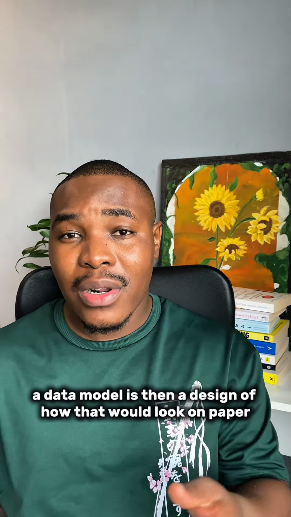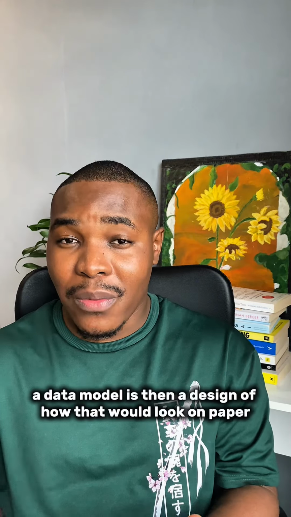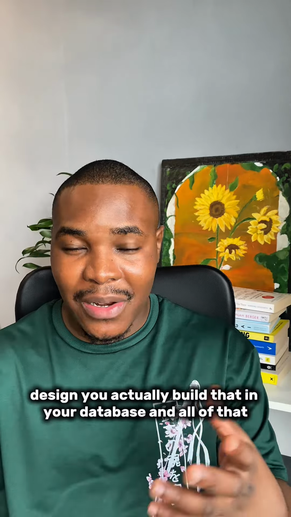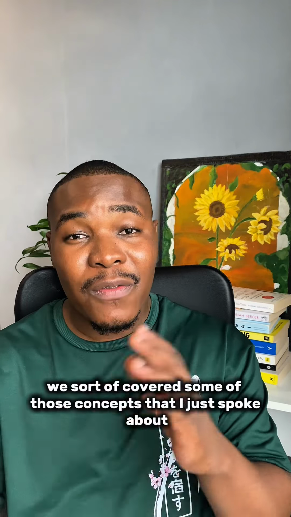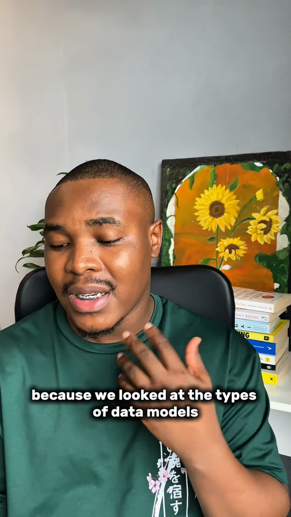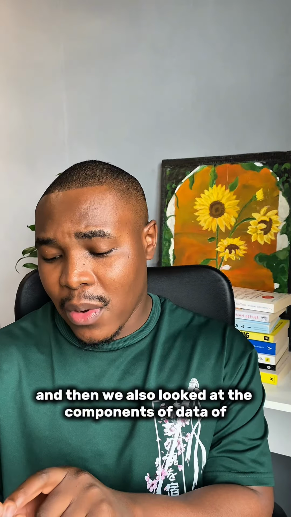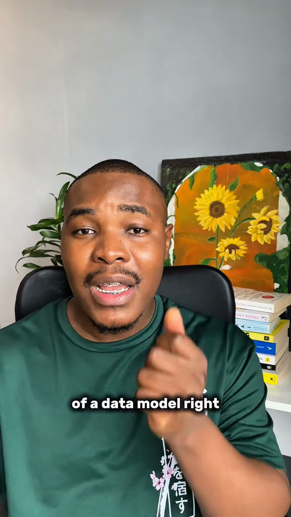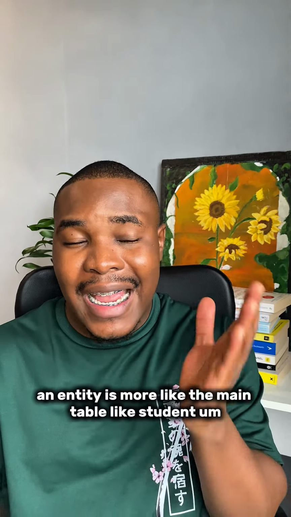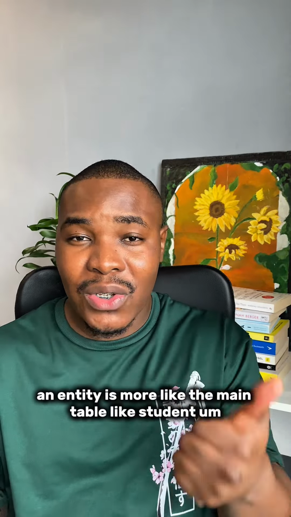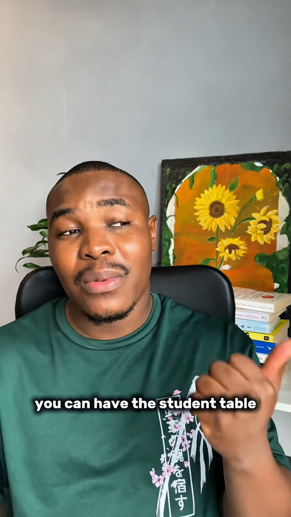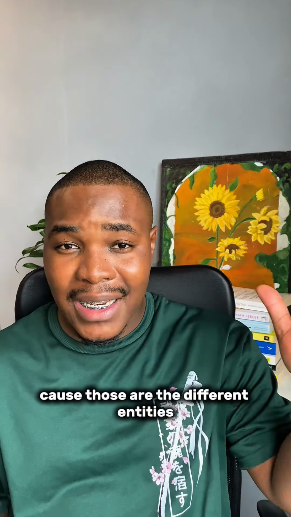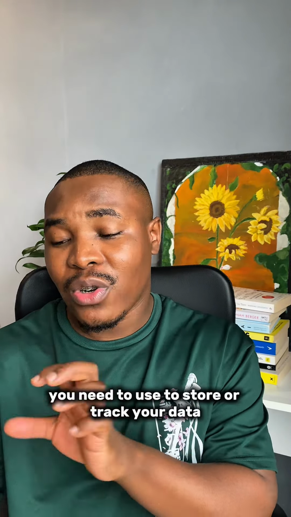Now, a data model is a design of how that would look on paper before you actually build it in your database. So today we covered some of those concepts that I just spoke about, because we looked at the types of data models, and then we also looked at the components of a data model. The first component is an entity. An entity is more like the main table, like student. You can have the student table, the item table, the payment table, because those are the different entities you need to store or track your data.